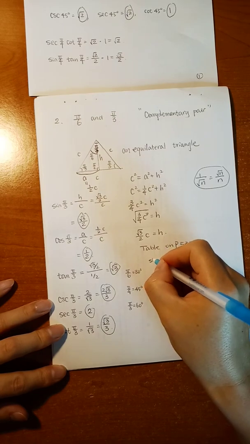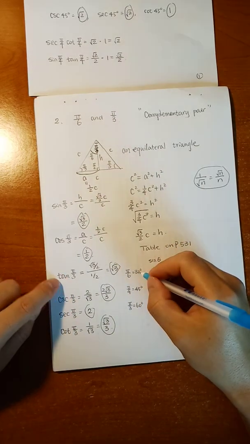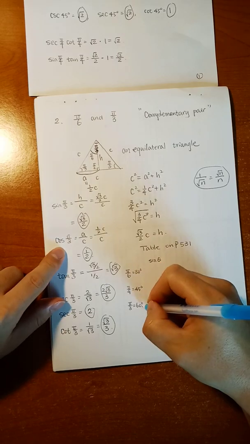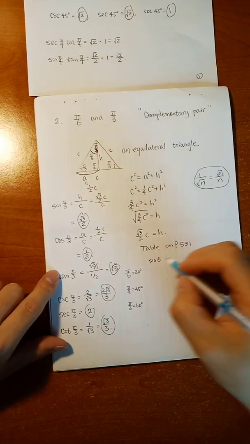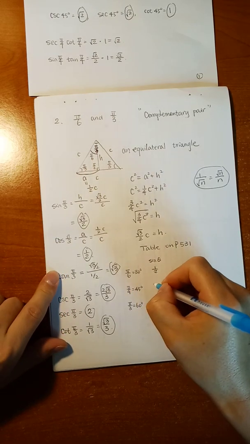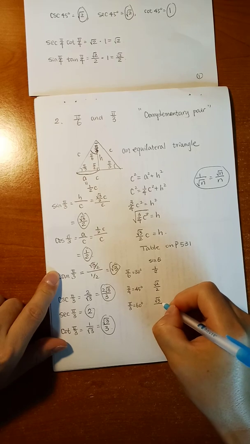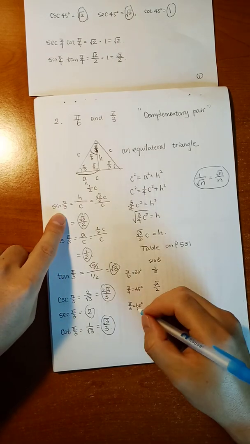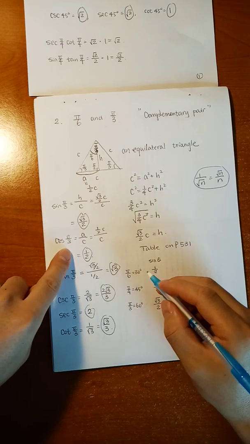And then the sine values. Sine pi over 6 is cosine pi over 3. So it's 1/2. This one is square root of 2 over 2. This one is square root of 3 over 2. You see, sine pi over 3 is square root of 3 over 2. Sine pi over 6 is cosine pi over 3. That's what I have.